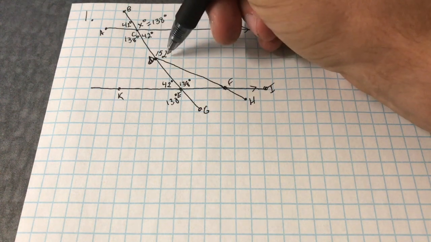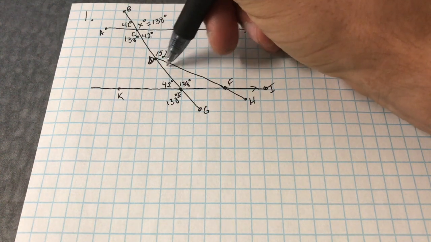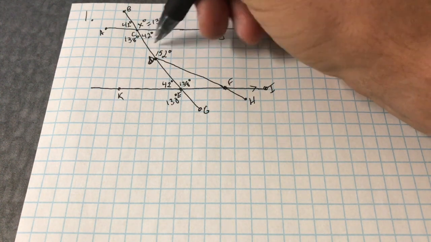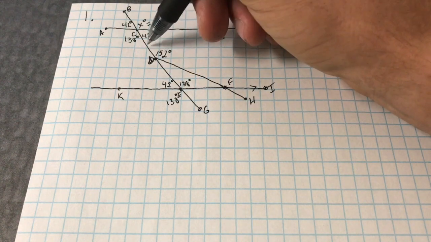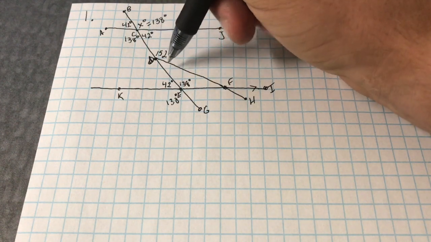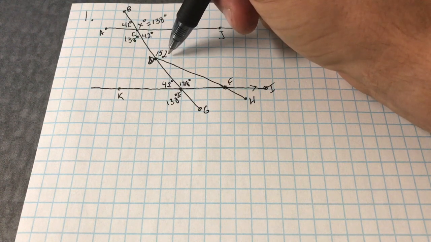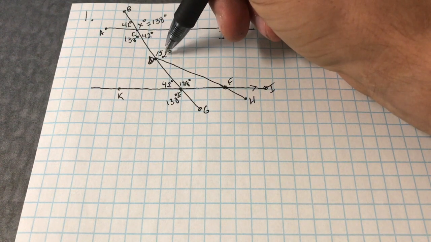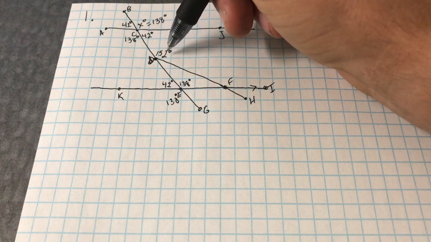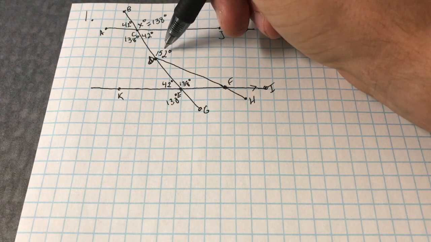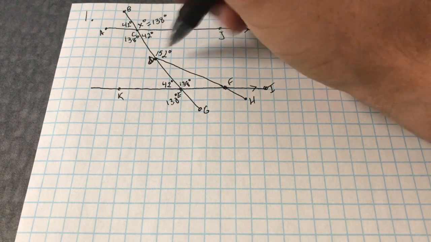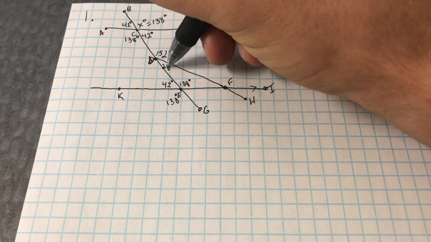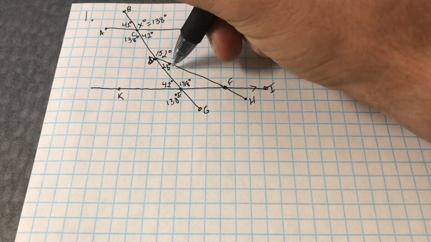Next, I see this 152 here, and I want to figure out what this is. I know that this is a straight line, so if that's 152, these are supplementary together. So 152 plus what gives me 180? Well, 150 plus 30 would give me 180, so 2 less than that, 28. So that's 28 right there.